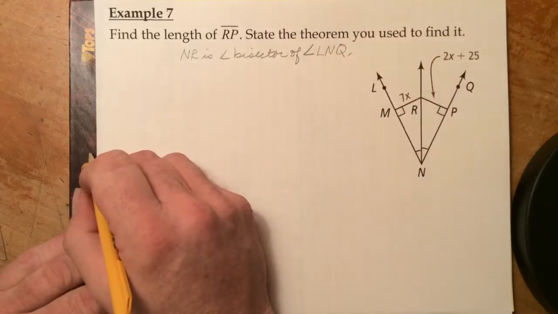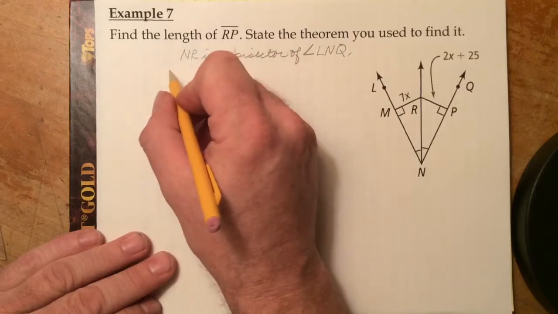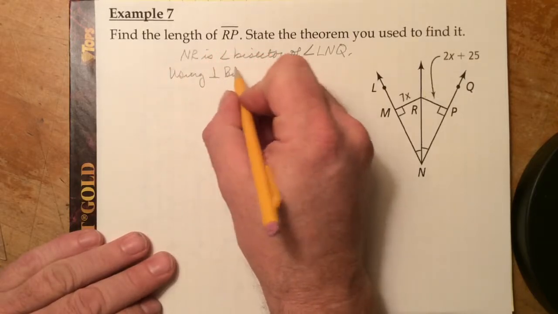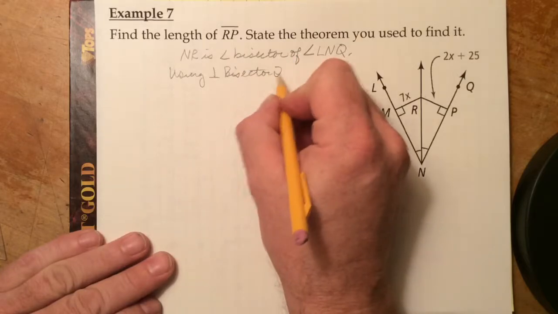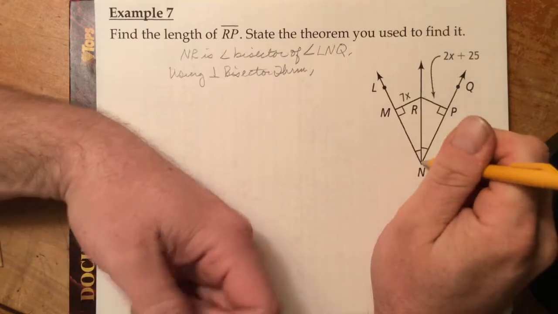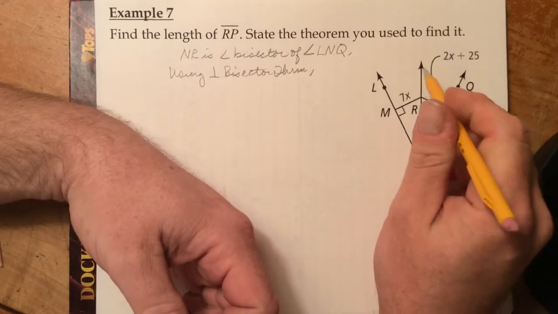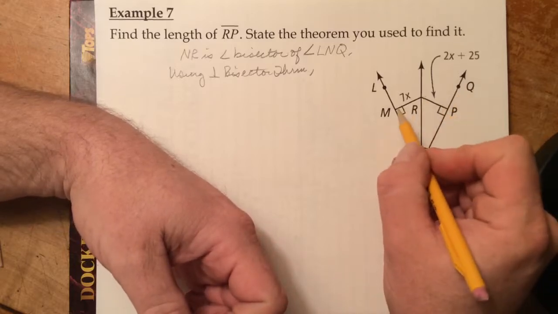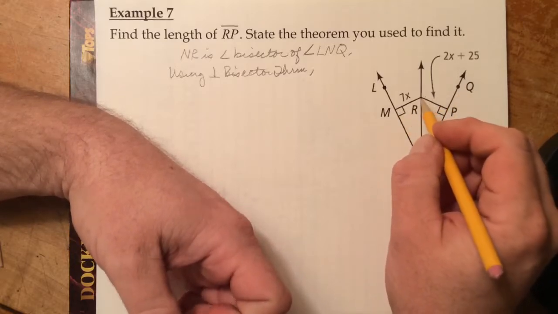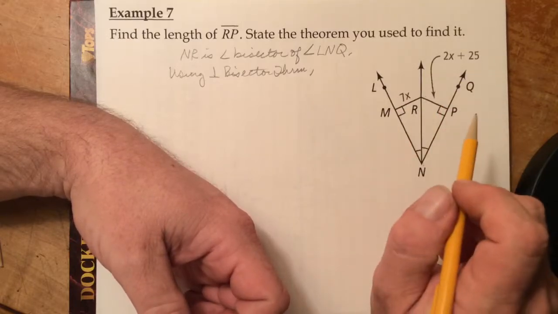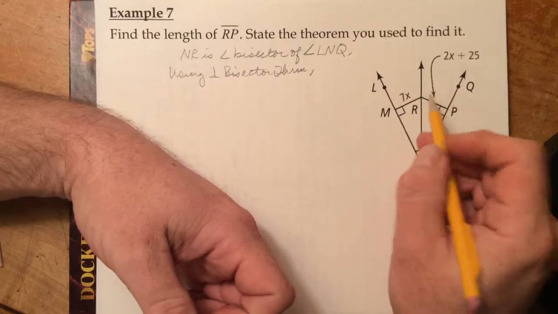If we use the perpendicular bisector theorem, we can take any point along this line and it will be equidistant to each one of these rays in the angle.